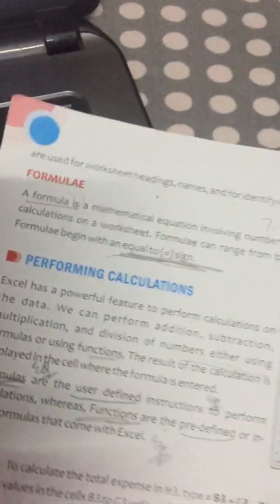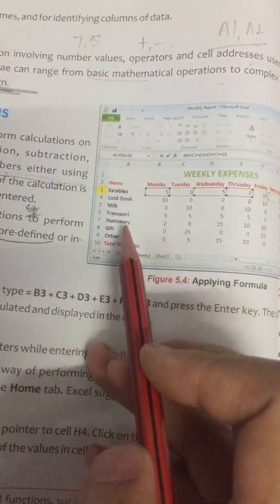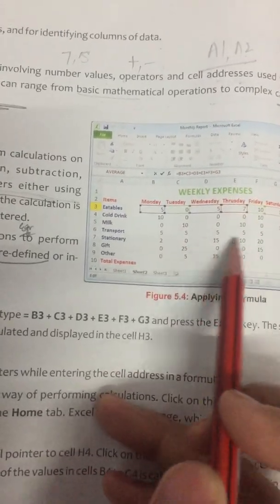Fine. Then most often text entries are used for worksheet headings, names and for identifying columns of data. So it means if you want to give headings or names, like you can see in this figure 5.4, all these items, eatables, cold drink, these all are your text values, and these all are your 0, 10, 15, 5, these are your number values. Fine.